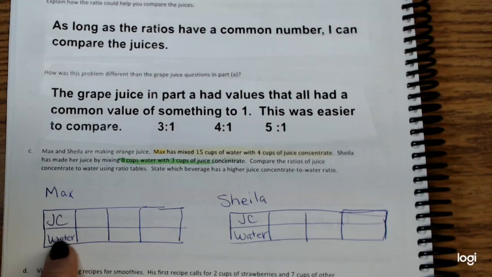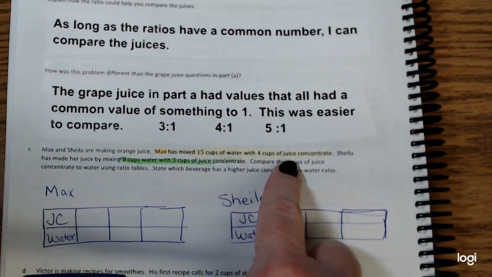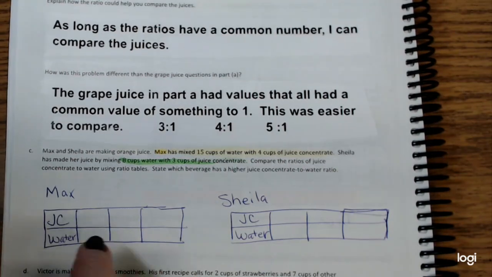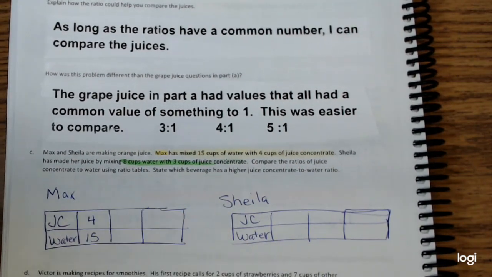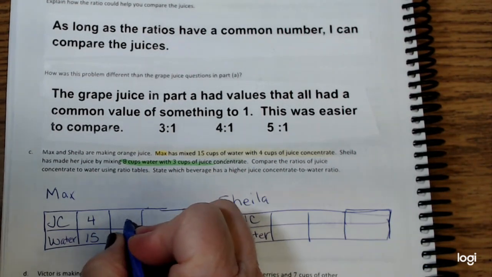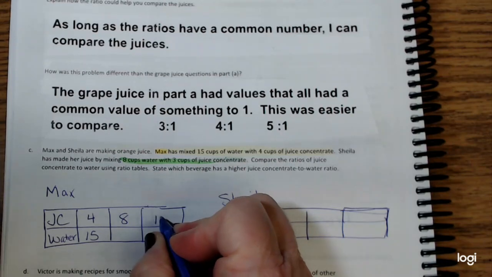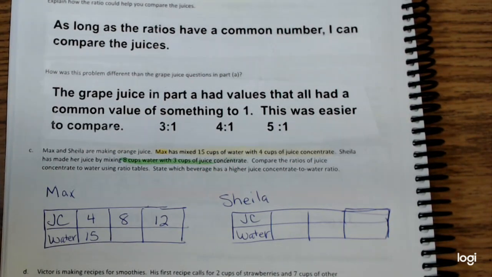All right, so if we look up at the top, we talked about Max. We have 15 cups of water and 4 cups of juice concentrate. So 4 goes up here, and 15 goes with our water. We're going to count by 4s across the top. And we'll count by 15s along the bottom.